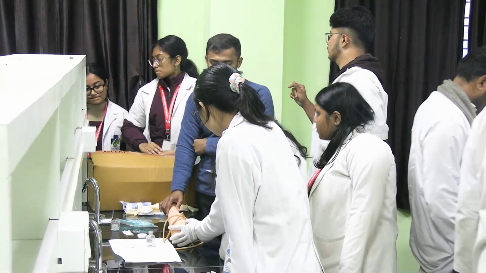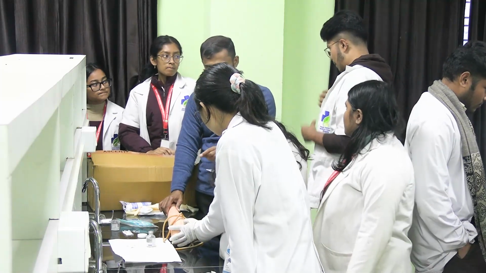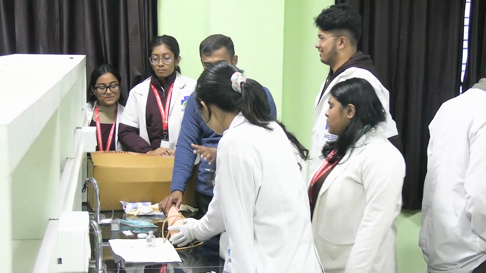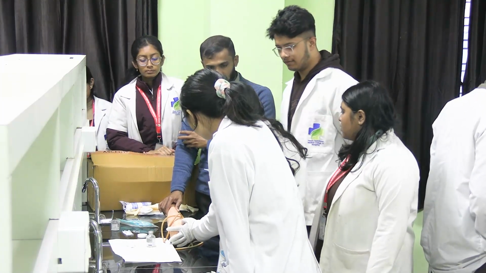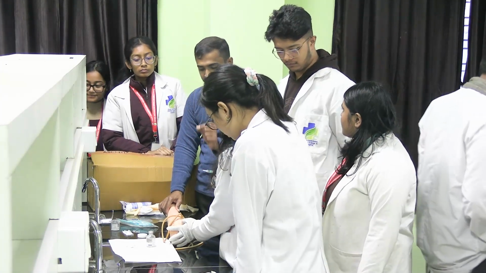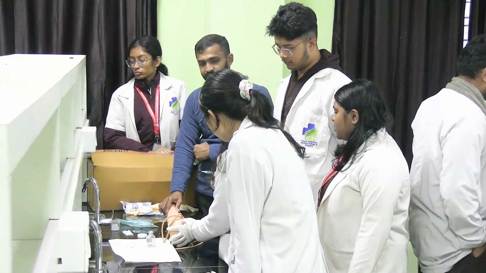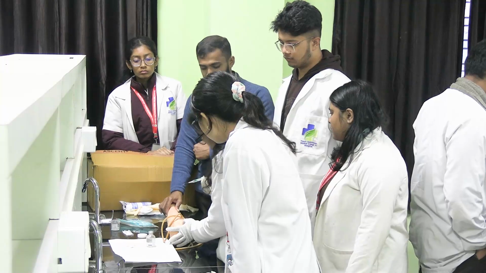You have located the site. Then you have to disinfect it. Disinfection done. Now it is the procedure for introducing the needle. How will you introduce? What is the technique here? It is the Z-track technique.